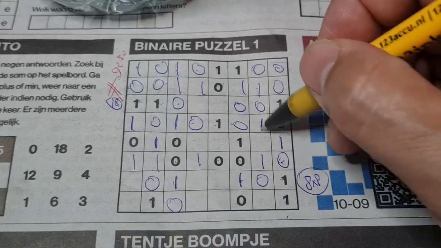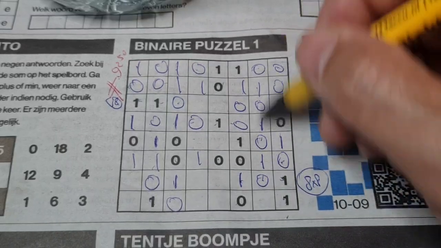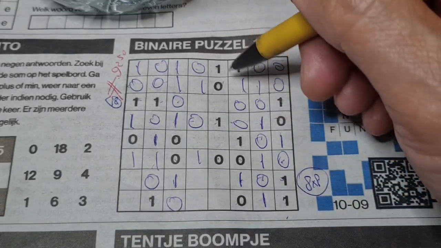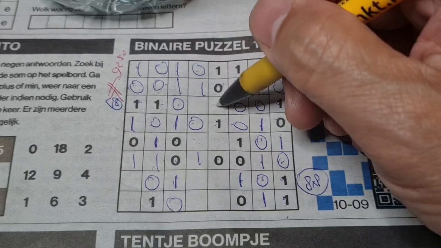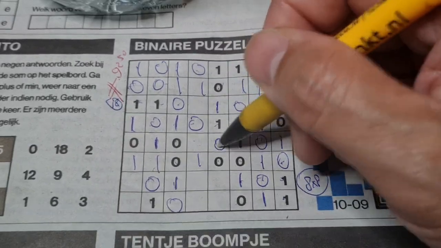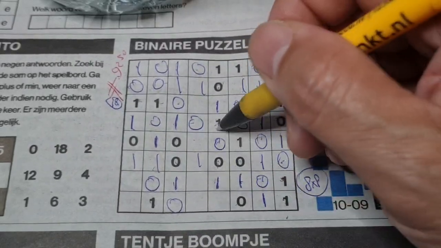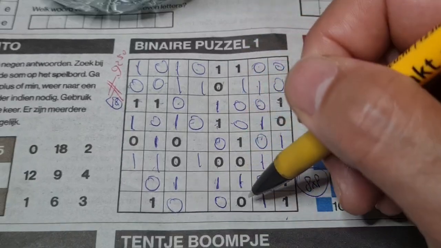Between the ones comes no. Between the ones comes no. 4 O's we have here, so the rest are ones. Double O's, here one, there one. Double ones, here no, there no. Double O's, here one, there one. 1, 2, 3, 4 ones, so the rest are O's.